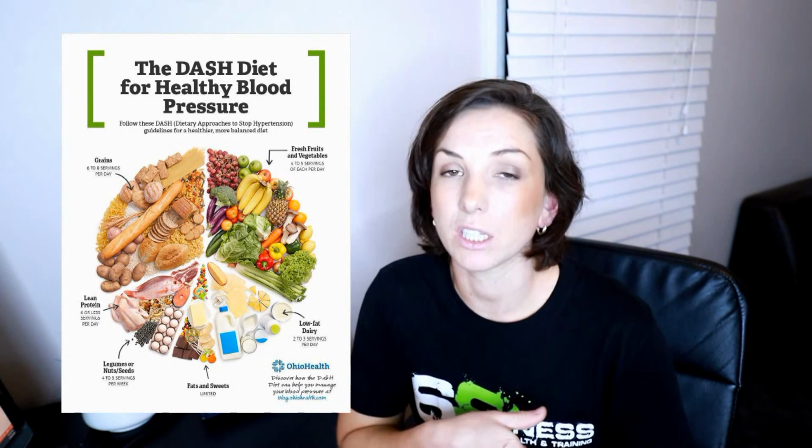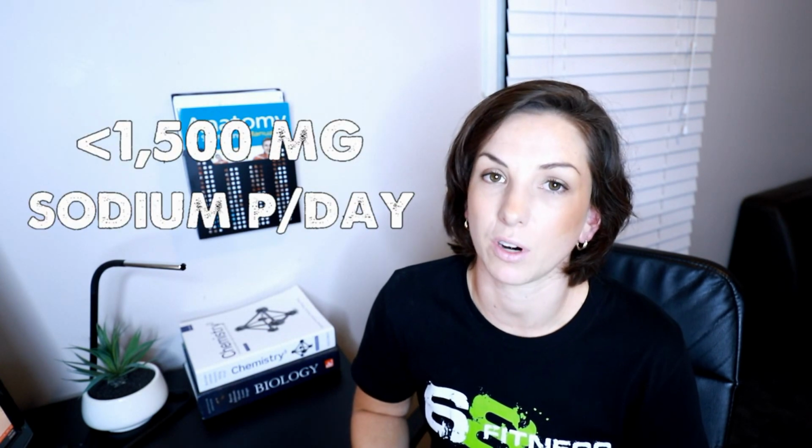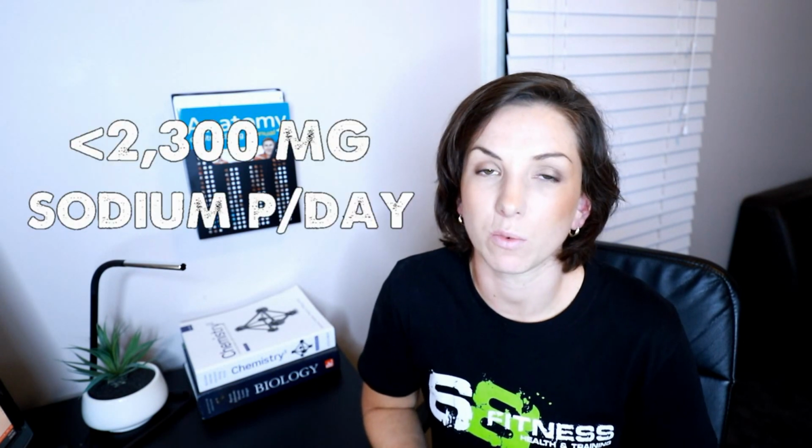And the purpose of this diet was to reduce and maintain hypertension. So increasing your fruits and increasing your whole grains are 2 key factors to help reduce high blood pressure, or hypertension. The DASH diet also recommends that you consume no more than 1,500 milligrams of sodium per day, whereas the normal intake for an average adult would be 2,300 milligrams of sodium per day.